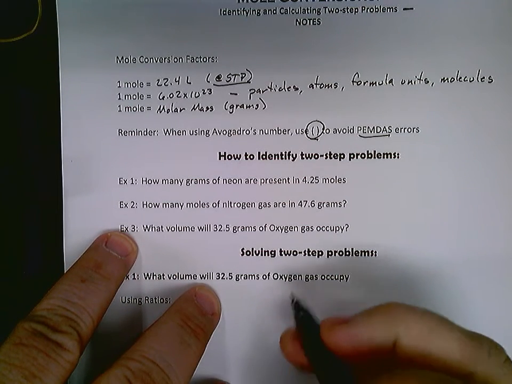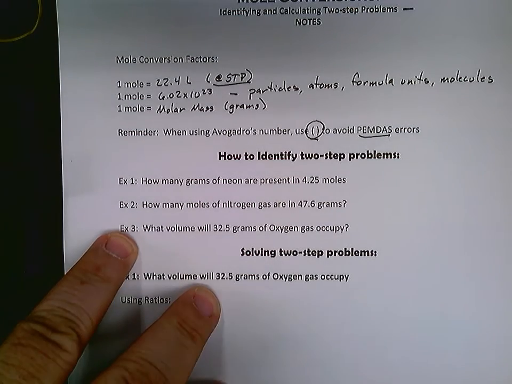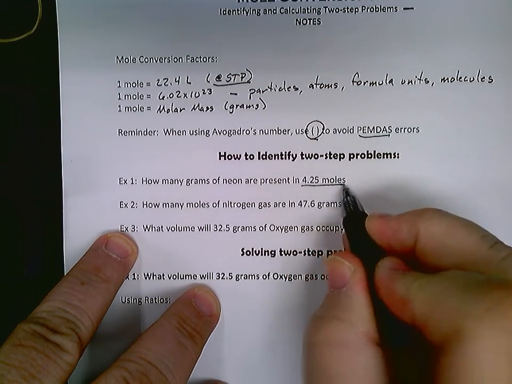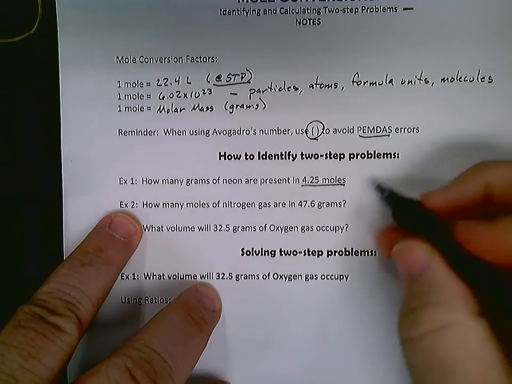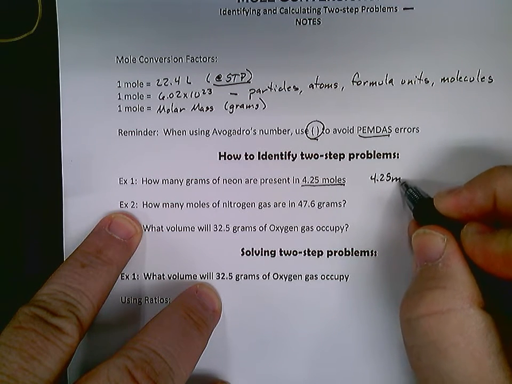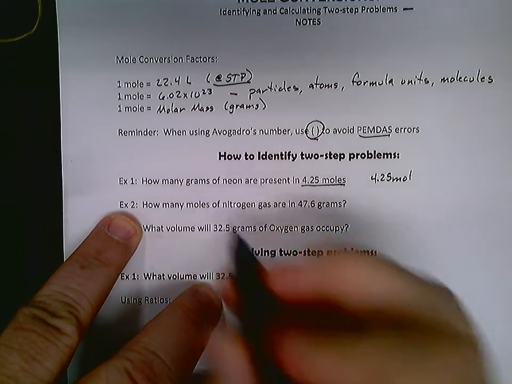To start, we look for what we're given, and remember, given is numbers with units. In this case, you're given 4.25 moles in example 1. So we're starting with 4.25 mol. Remember, mol stands for mole. What do we want? We want grams.